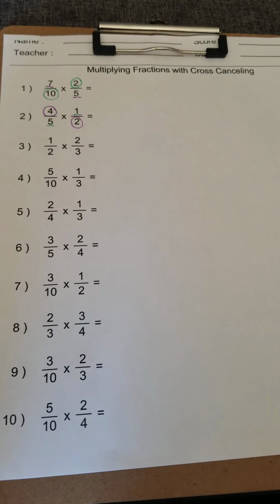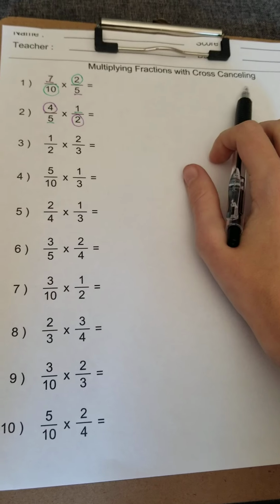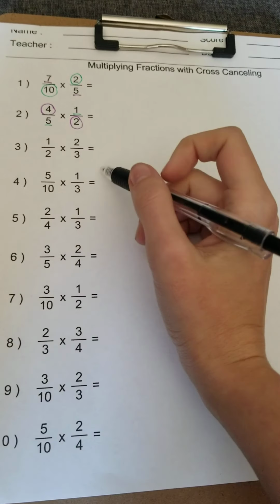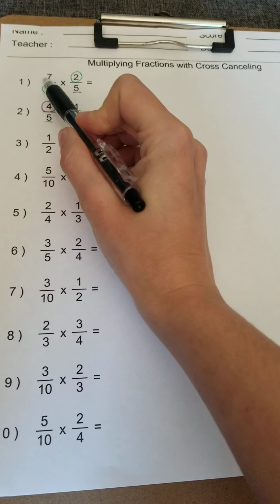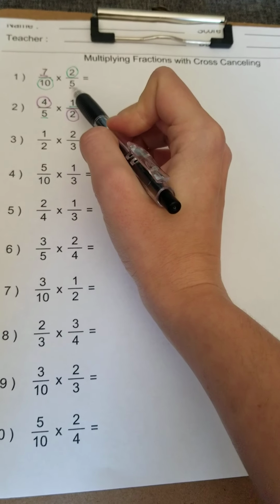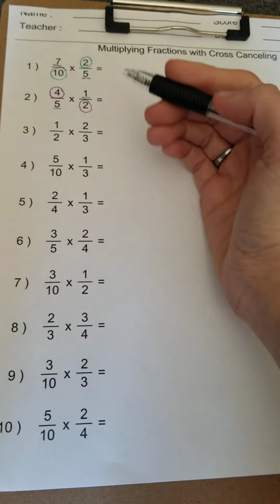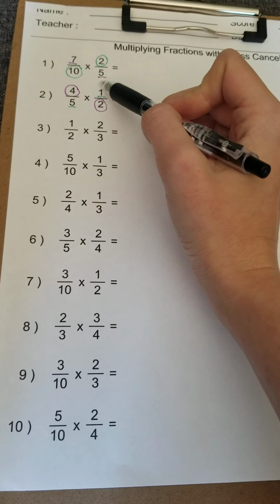Hey there, so I wanted to make a very quick video explaining how to use the process of cross-canceling whenever you're multiplying fractions. So what we're going to do is look at the numerator of one fraction and the denominator of the other fraction. And one way to remember that it's called cross-canceling is because we're literally looking from one across to the other.